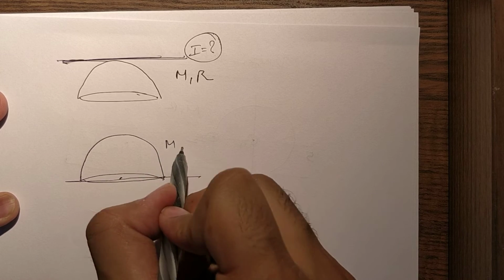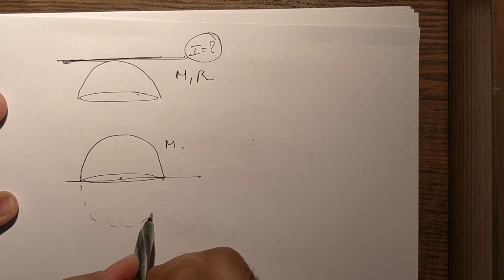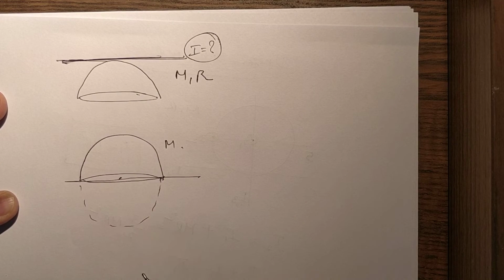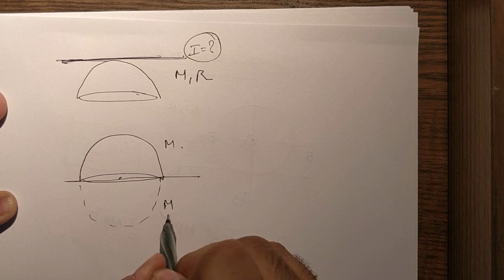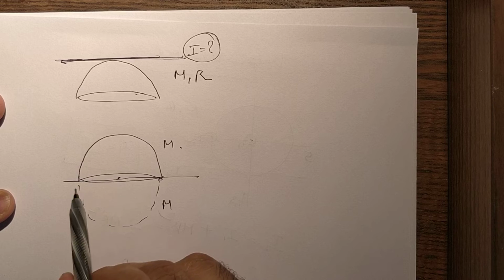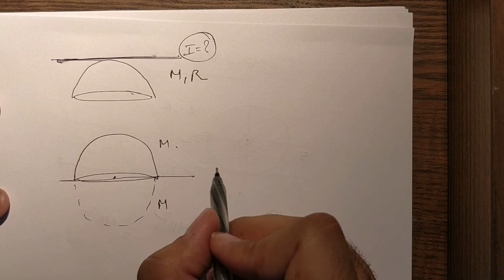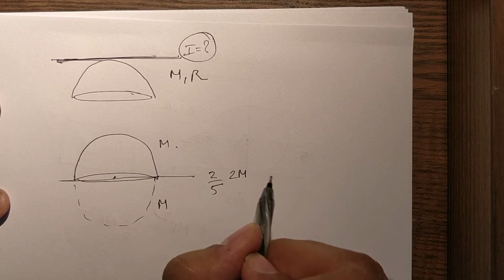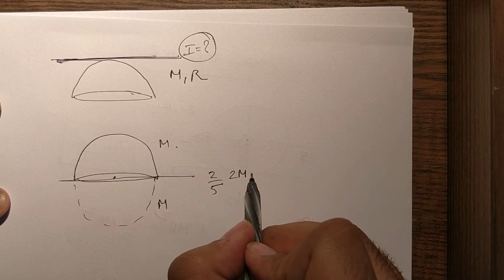Same logic, the other half I can reconstruct, and then the moment of inertia due to each I can know by finding the total moment of inertia. This is an axis passing through the center of a solid sphere, so its moment of inertia will be 2 by 5 times the total mass, which is 2m, times r square.